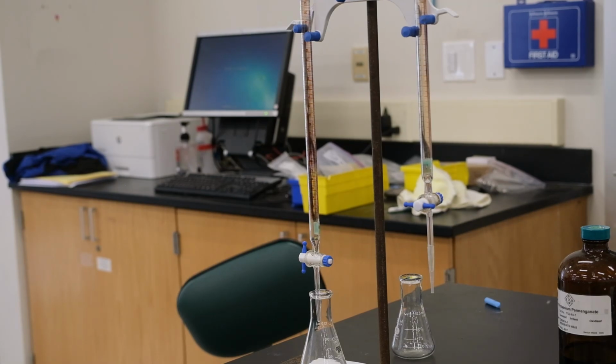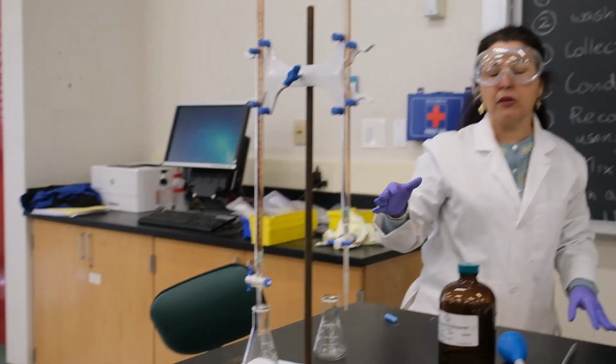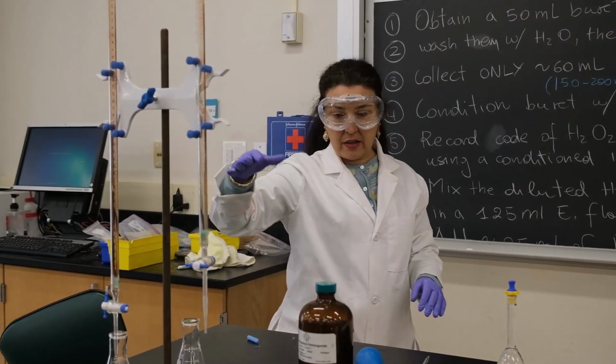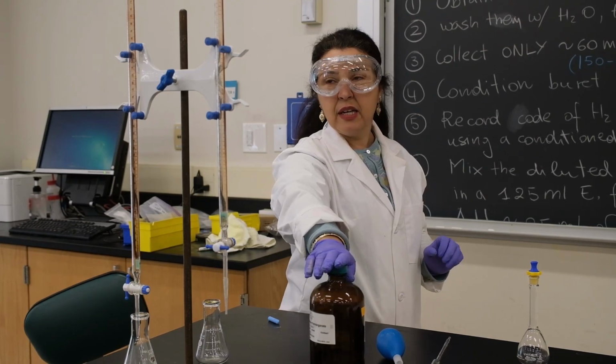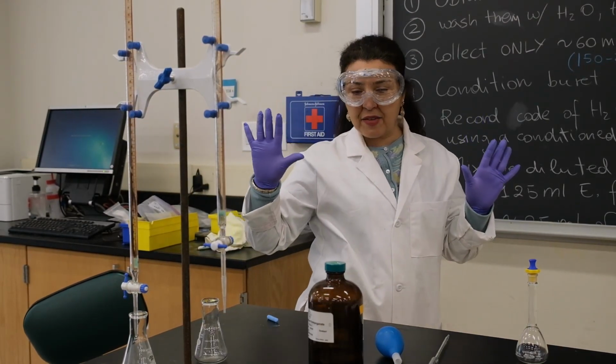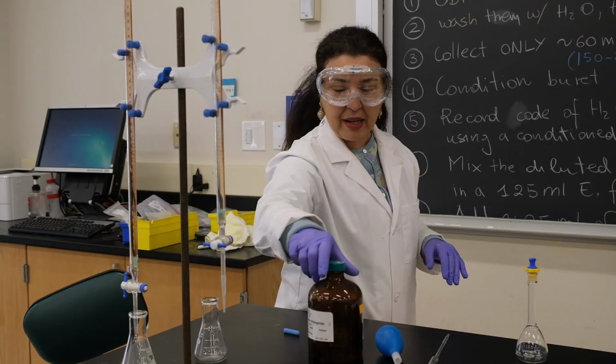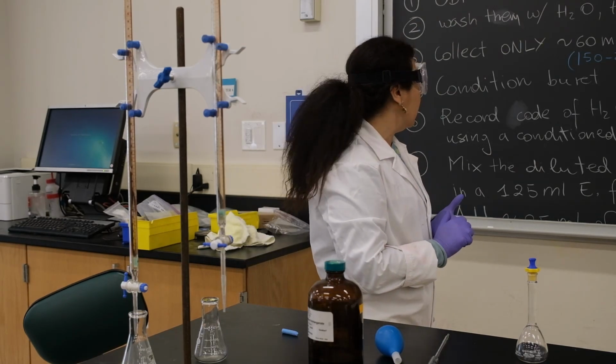And most likely you will make a systematic error because it's very hard. It's very dark, this solution. So it's dark purple. It's very hard to see. Use gloves for handling the permanganate because it stains your fingers.